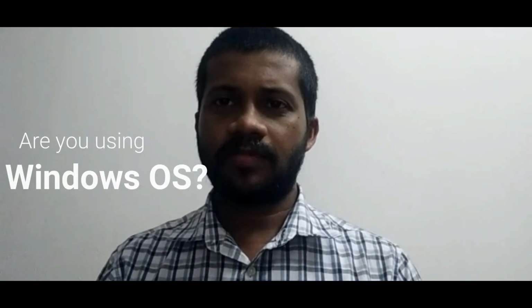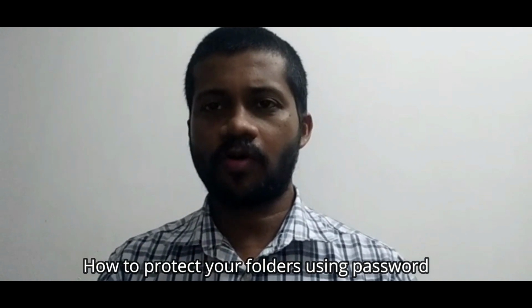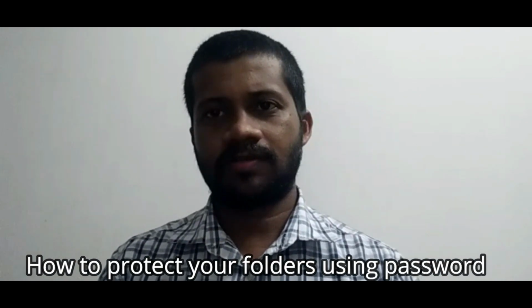Hello friends, are you using Windows operating system? Have you ever tried to protect your folders using password? It's very easy. Today we are going to discuss how to protect your folders using password. You don't need to install any external softwares.